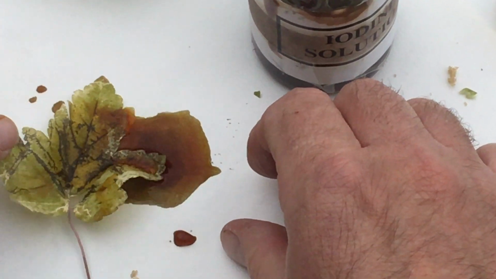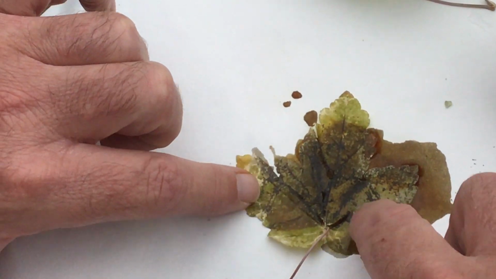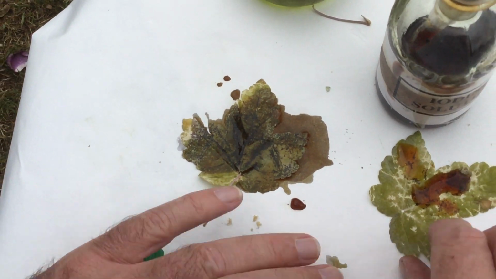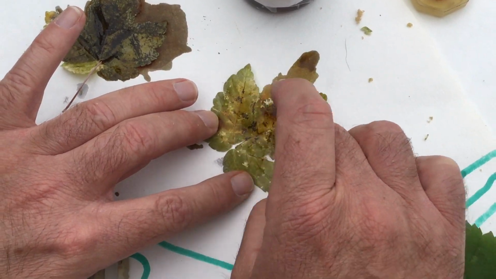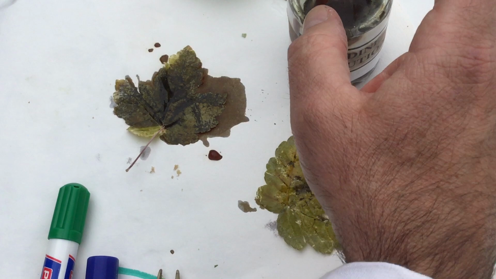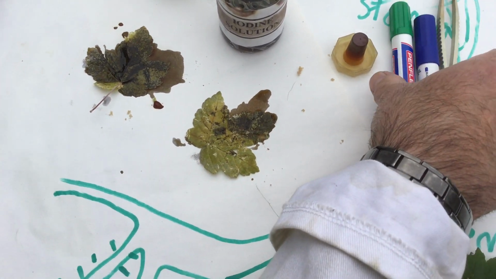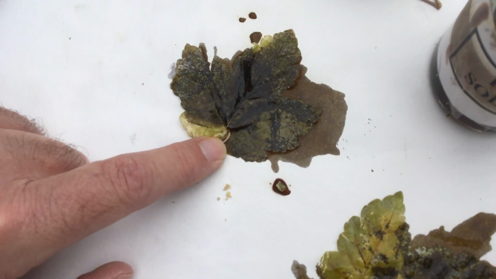Look at that. You see that? Now this liquid is called iodine, and it's used a lot. It's actually used as an antiseptic, antimicrobial antiseptic. But can you see all the starch in that leaf now?